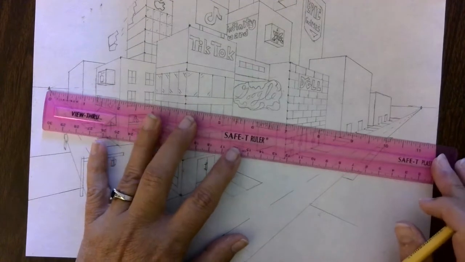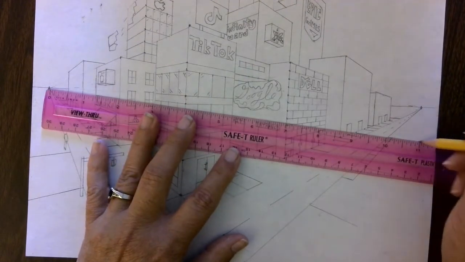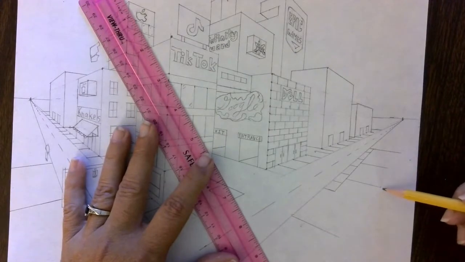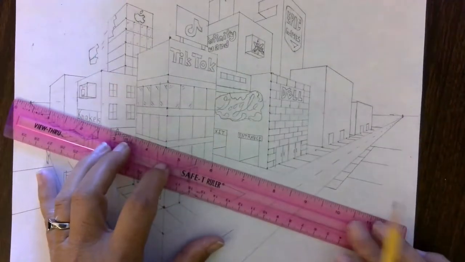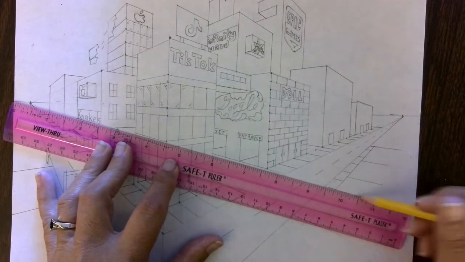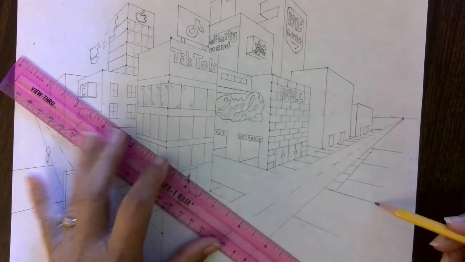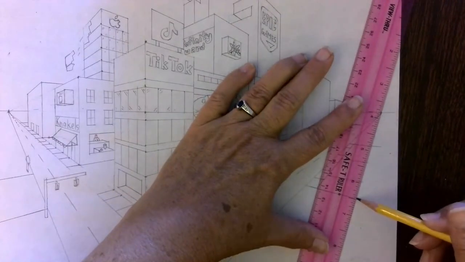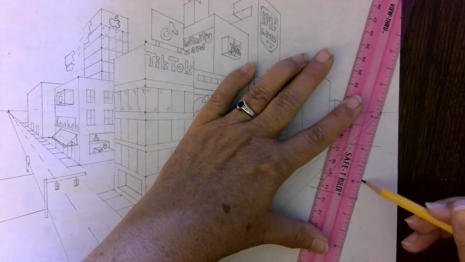And remember, as you head back towards the vanishing point, you have to take the end of your, let me put one here so you can see it. Take the very first one, take it back to your vanishing point that's on that side, and that's where they have to be cut off.